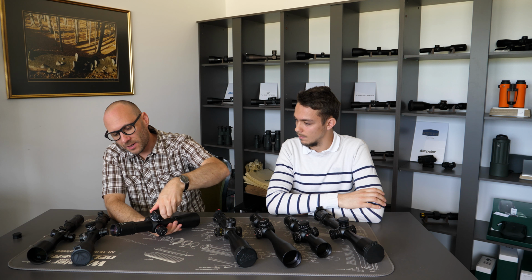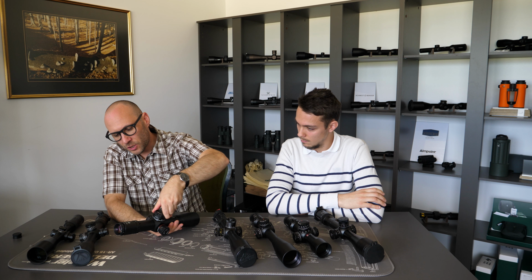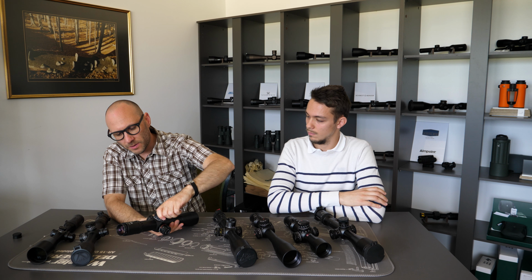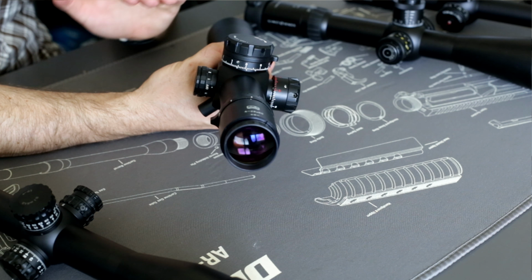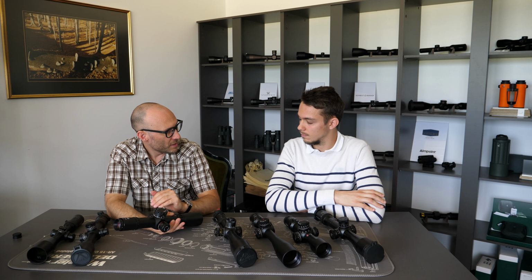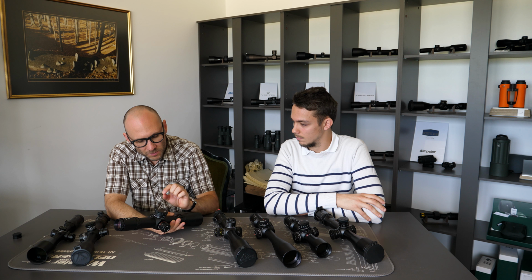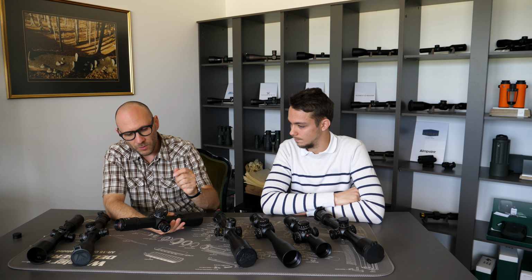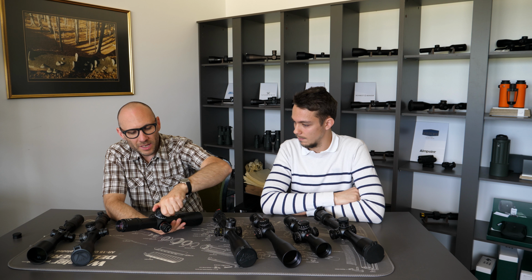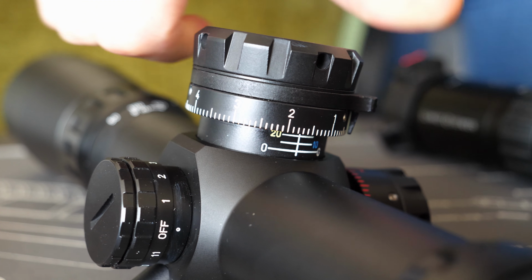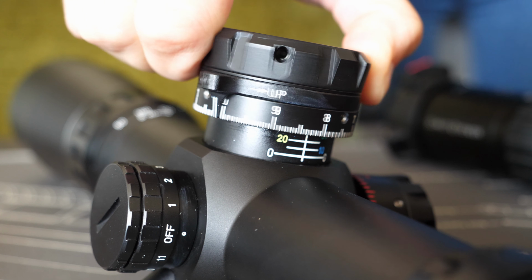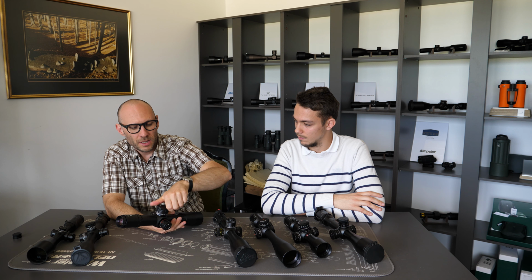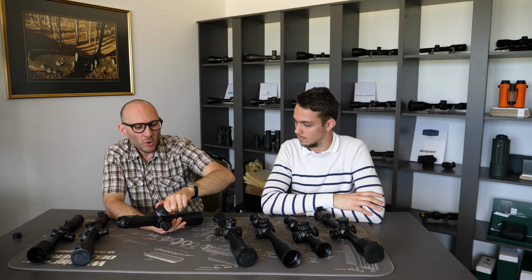So when you start at 0, when you're zeroing the scope, when it's zeroed, like here, it stops at 0. You don't see any line beneath the turret, because the turret is completely close to the tube, completely in the down position. But when you dial in the clicks, the turret moves up, and when it's moving up, all the lines become obvious beneath the turret. So this is the most common turn indicator.